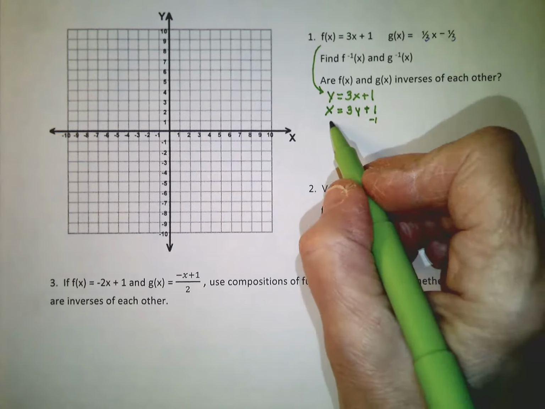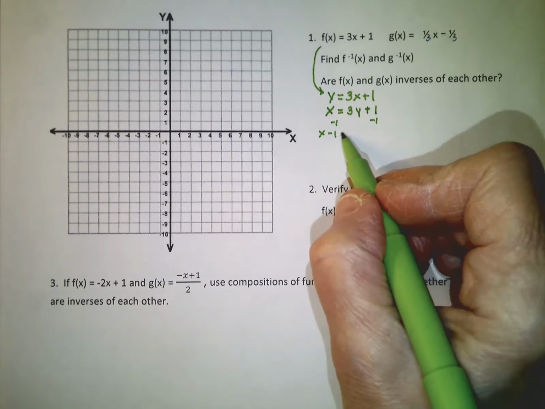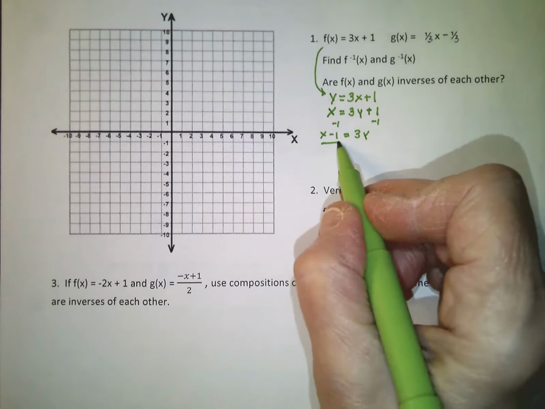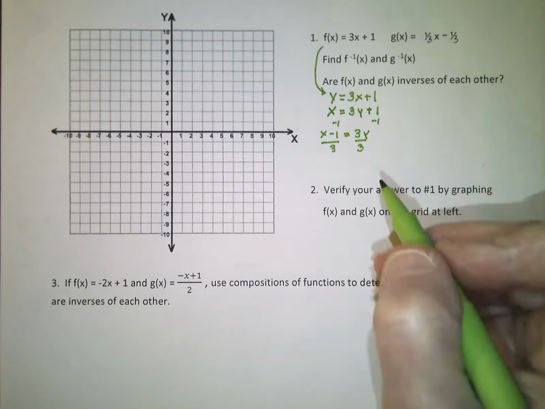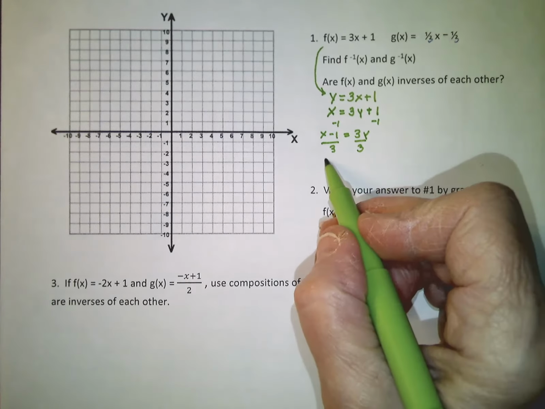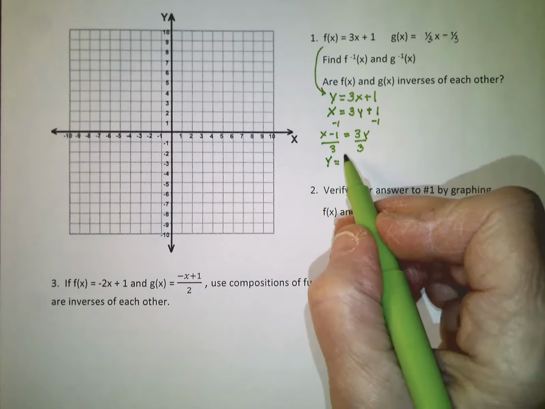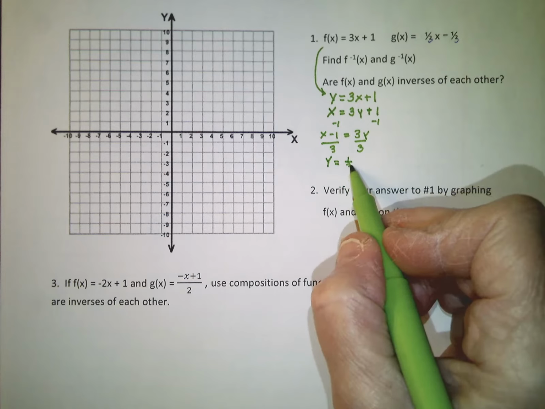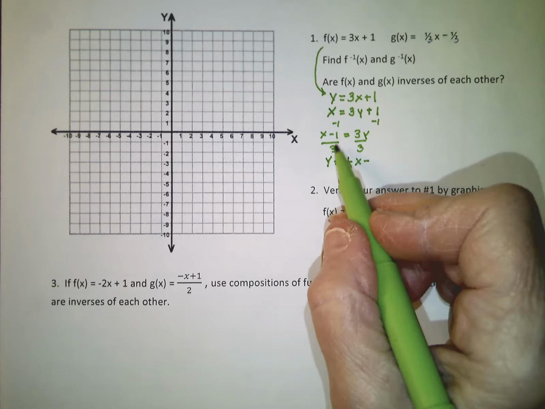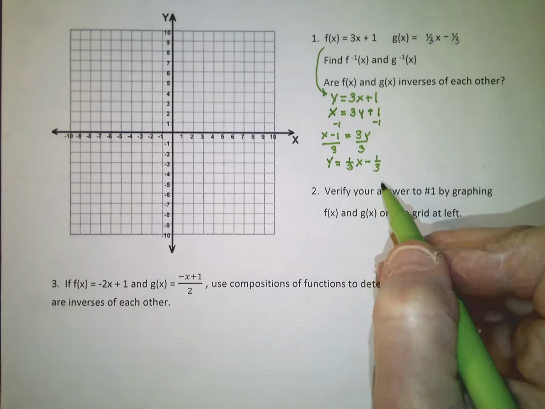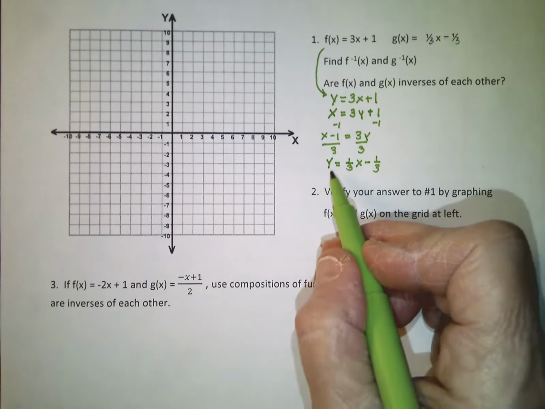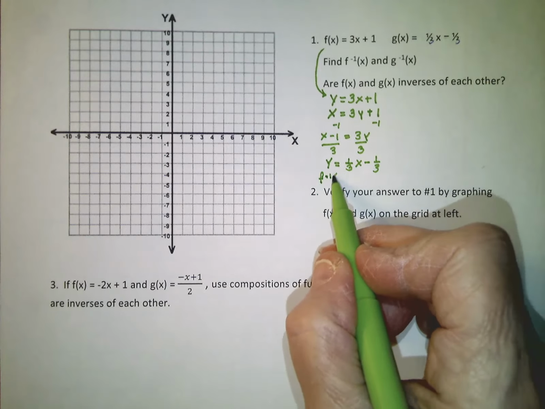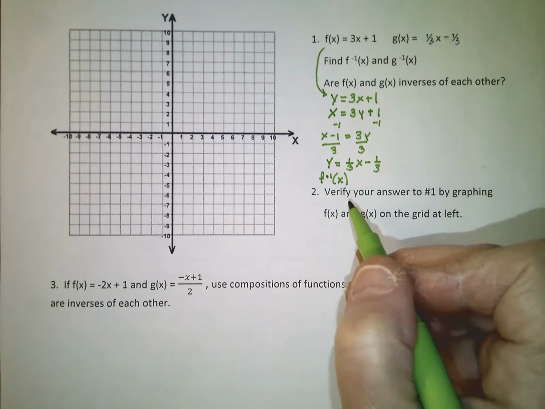So we can subtract 1 from both sides. And then we can divide both sides by 3. So y will equal, just going to divide each one of these by 3. So that would be 1/3 of an x minus 1/3. And the final step is to take this new y value and rename it as what it is. It's the inverse of the f of x function.